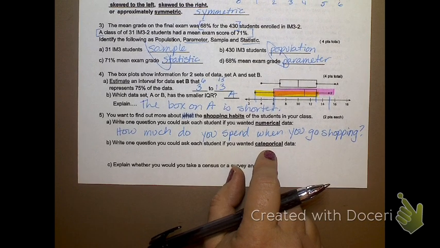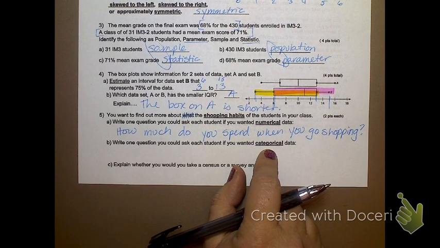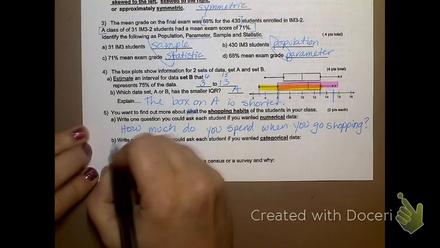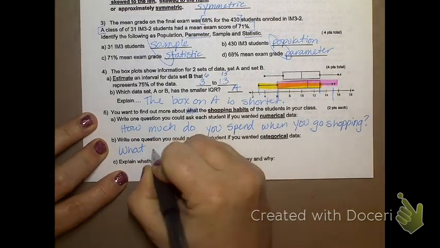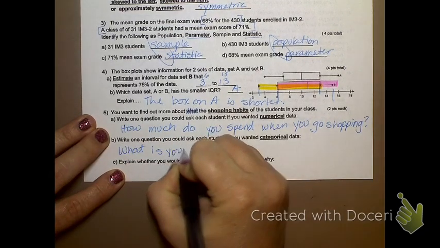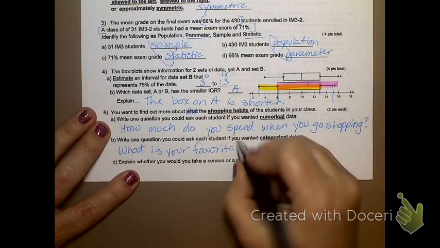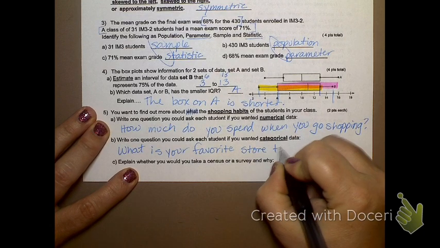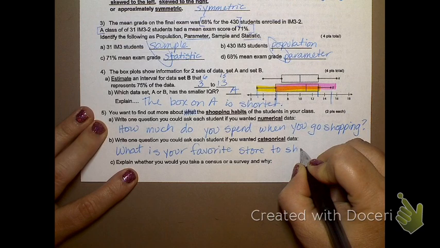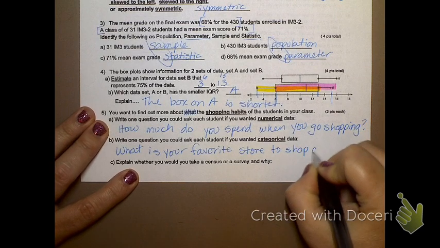Something that I was thinking would be something like, which stores do you go to when you shop? Anything that might have a word answer more so than a number answer would be acceptable there. And again, just make sure it's a complete sentence and make sure you end it with a question mark. I know I'm not an English teacher, but I do speak English, so I like it. I could even say, what is your favorite color? Doesn't deal with shopping habits necessarily. What is your favorite color shirt to buy? What is your favorite store to shop at?